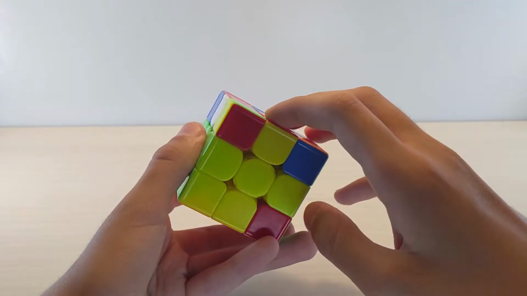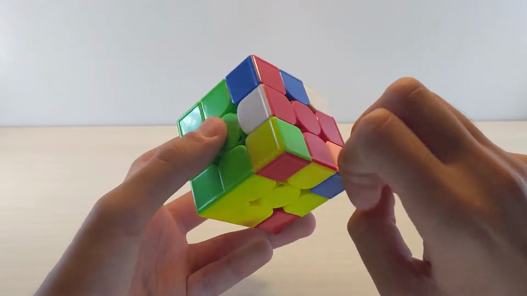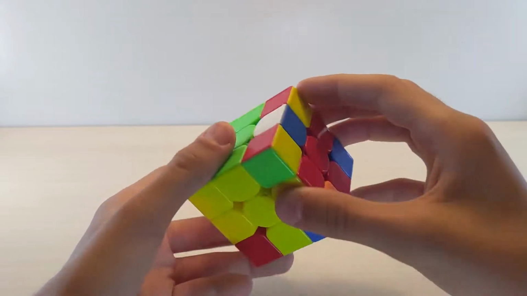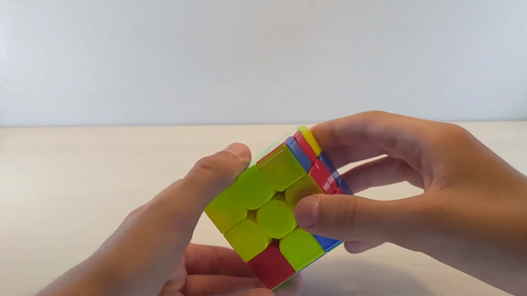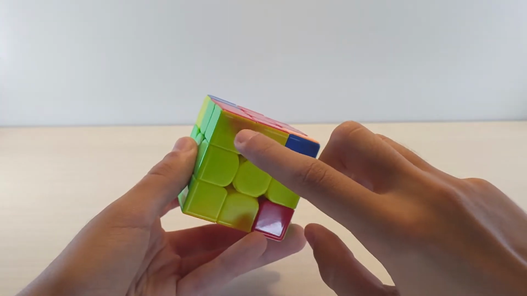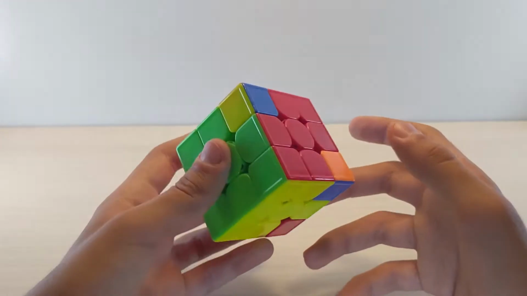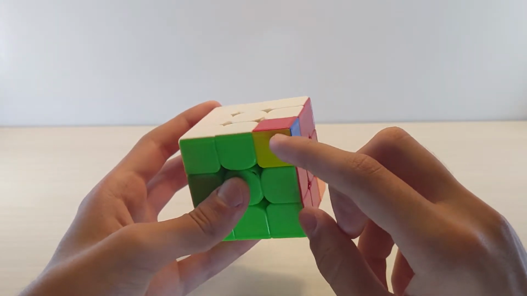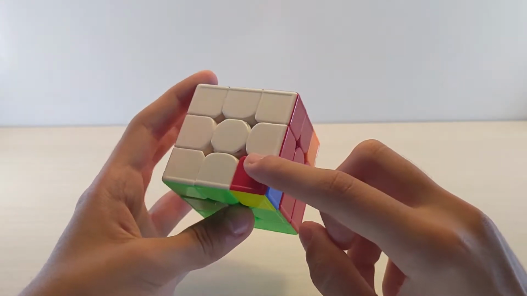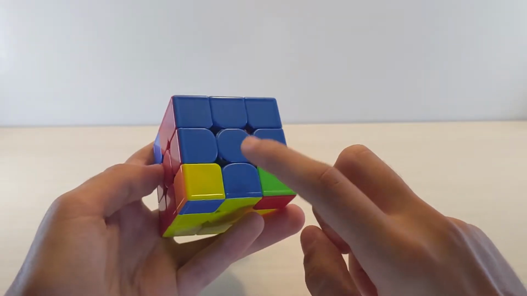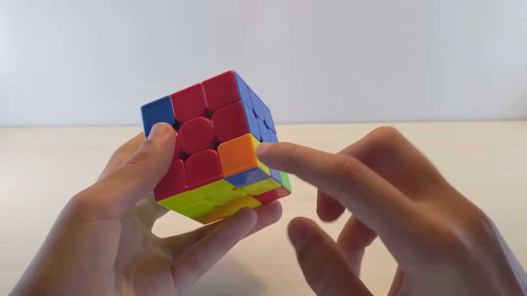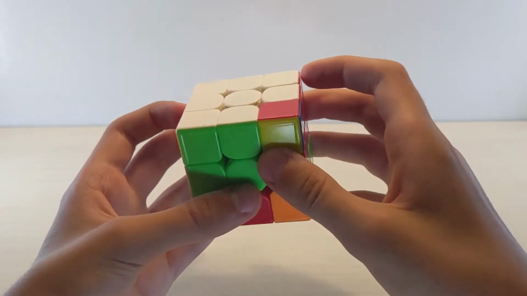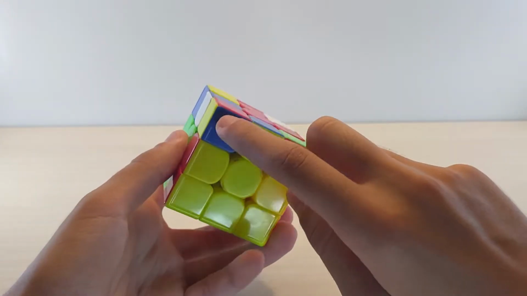So you can see if I did the sexy move once, the yellow sticker still isn't at the bottom, so do it again. And now that this yellow sticker is on the bottom, we can move on to the next corner. So looking at this corner, it's yellow again, so it's blue and red. So between the blue and red edges, so move this slot over here under this slot and do sexy move until the yellow is on the bottom.